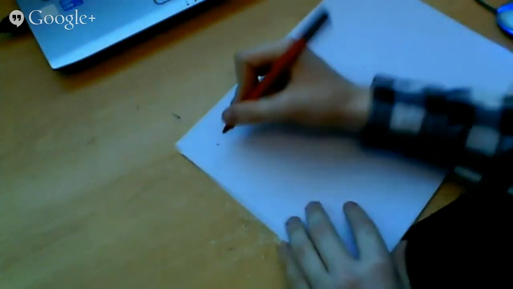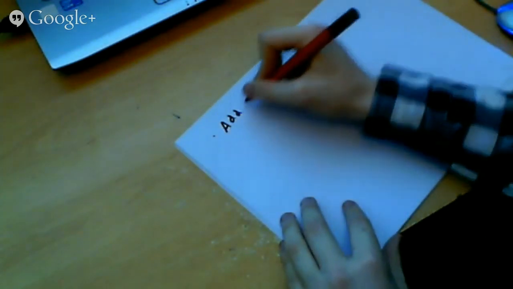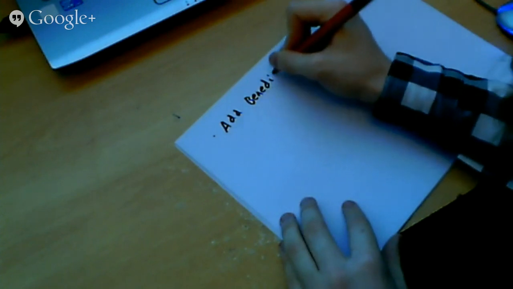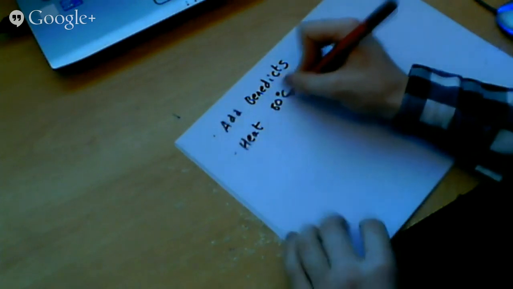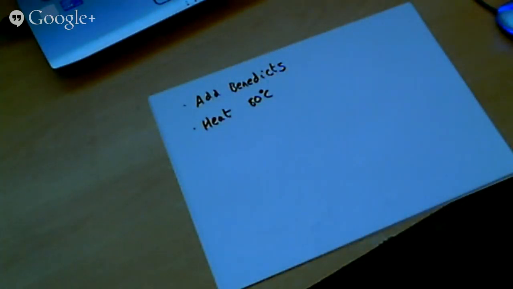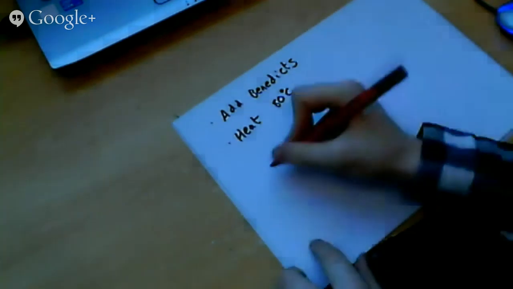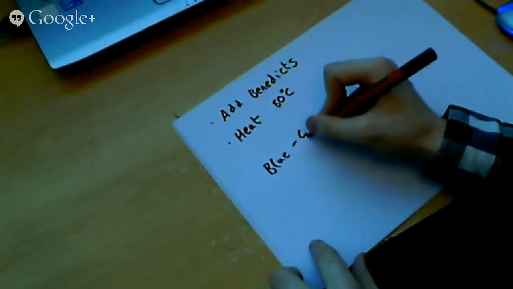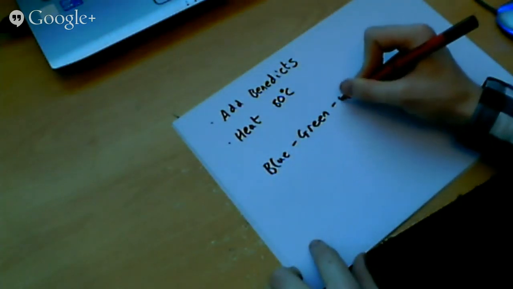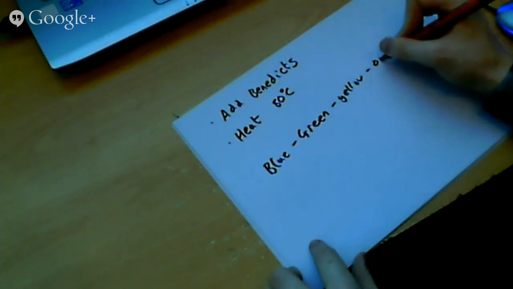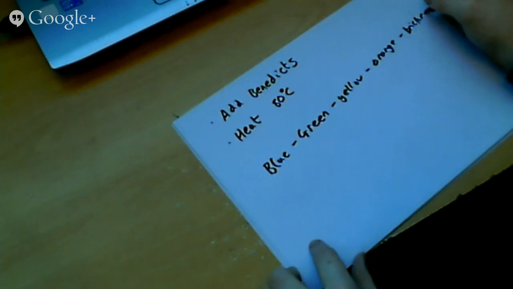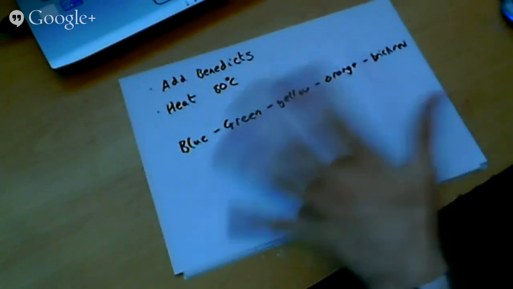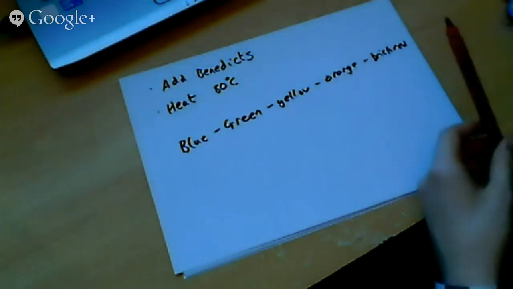Basically, you add Benedict's solution and heat to 80 degrees Celsius. What you'll see is a change in colour from blue to green to yellow, orange, and then finally stopping at brick red. So that's what you do. Just add Benedict's and heat it to 80 degrees.